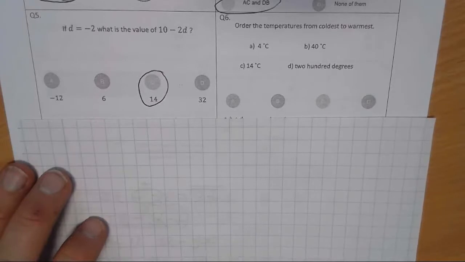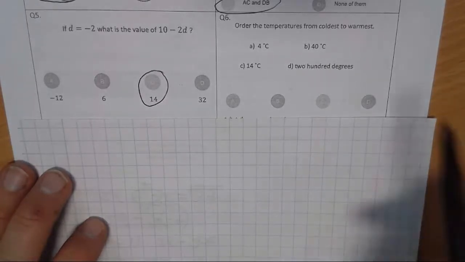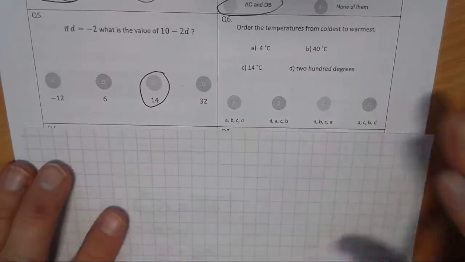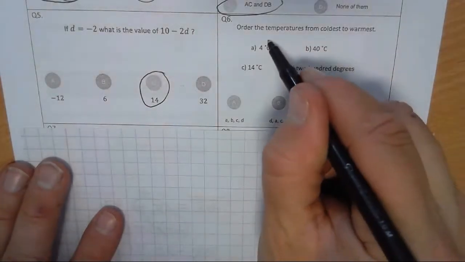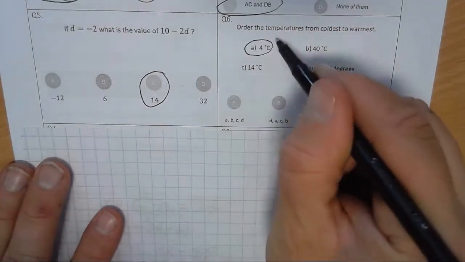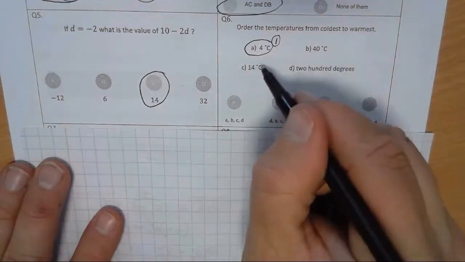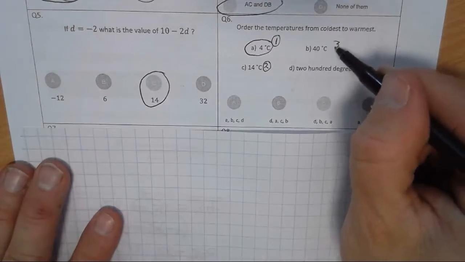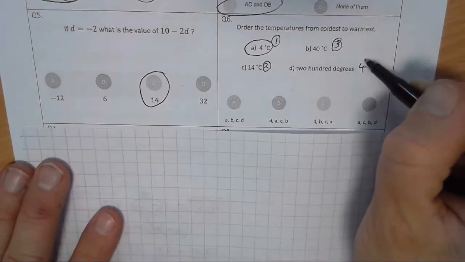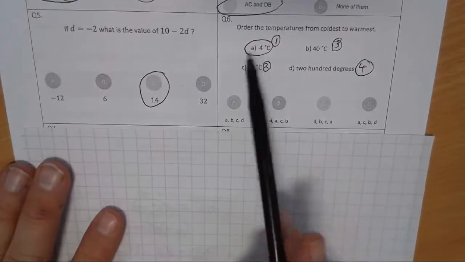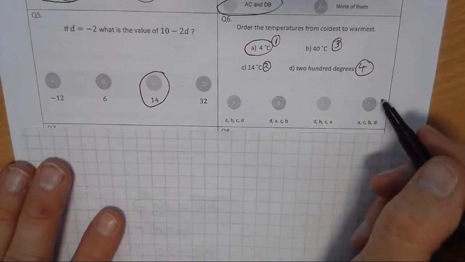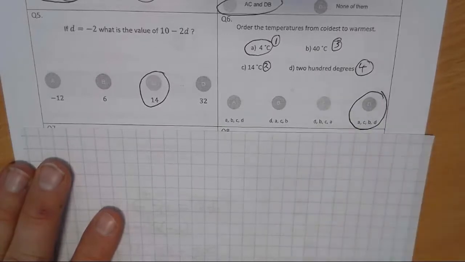6. Order the temperatures from coldest to warmest. So the coldest, so this one was done pretty well, so I'm not going to go through it in much detail. The coldest one here is actually 4 degrees. That's the lowest. Okay, that's the first one. Then the next one is 2 degrees. Then the next one is going to be 40 degrees. And the last one, the warmest one, is 200 degrees. So you just need to check what order that is. That's A, C, B, D. A, C, B, D is this one.